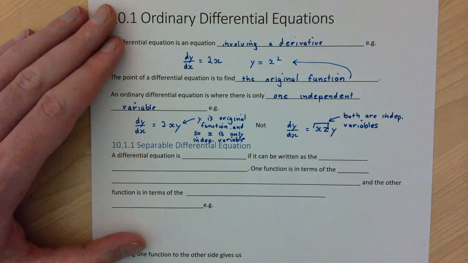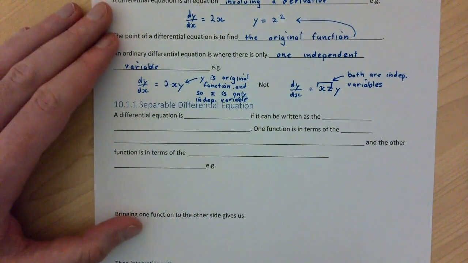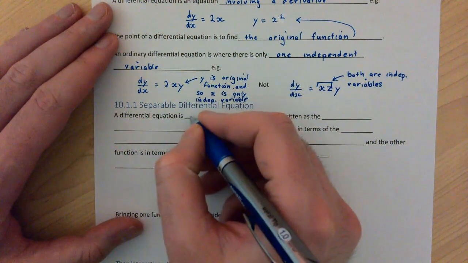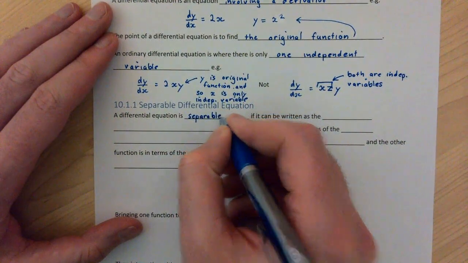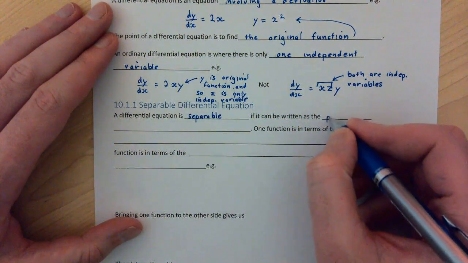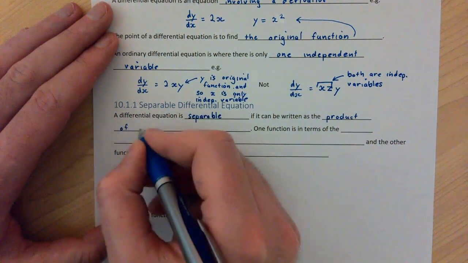Okay, so the first type of differential equation we're going to look at is separable. So a differential equation is what we call separable if it can be written as a product of two functions.